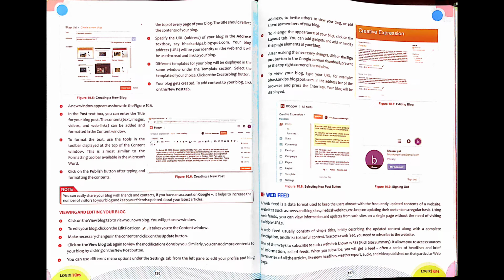After making the necessary changes, click on the Sign Out button in the Google account thumbnail presented at the top right corner of the window. To view the blog, type the URL, for example, Bhaskar KIPS blogspot.com, in the address bar of the browser and press the Enter key. Your blog will be displayed. So here you can see your created blog.